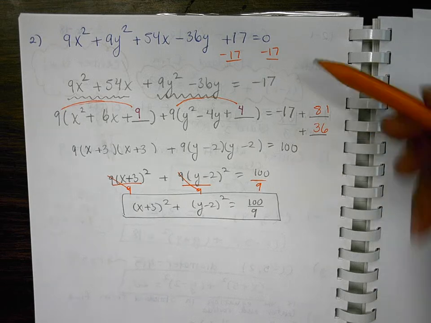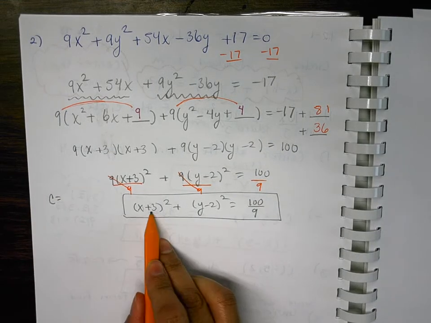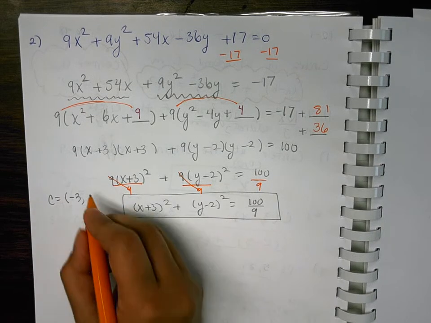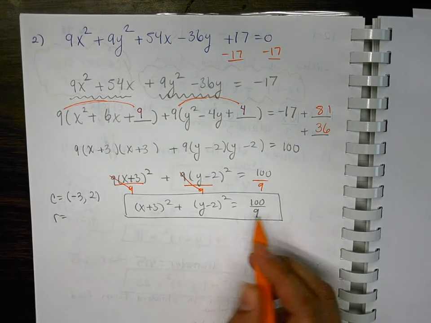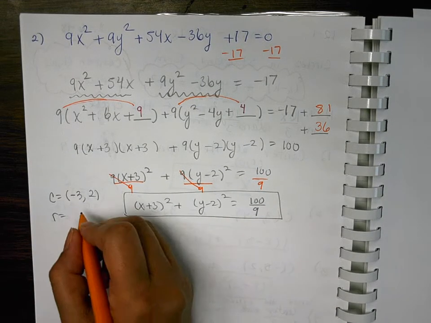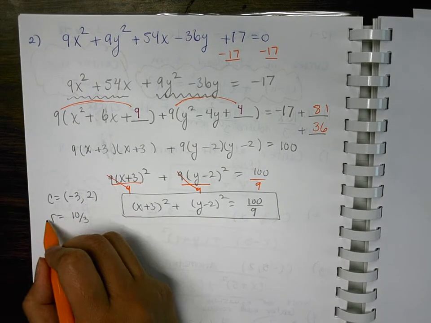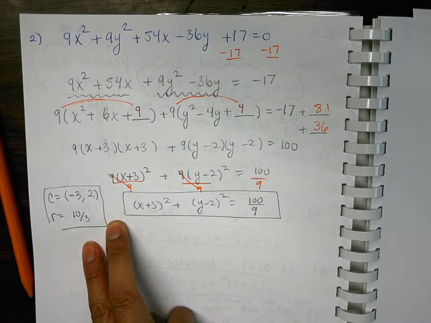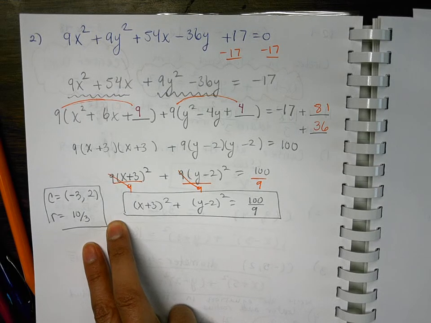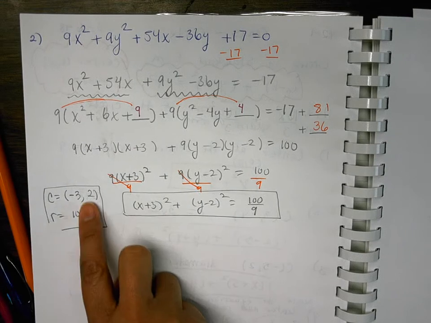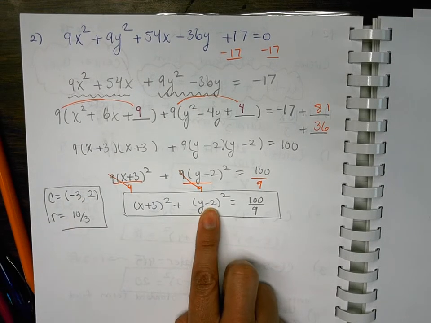All right, I'm going to write the center over here. Center is what? Positive 2. And your radius, you take the square root of the top and the bottom. Lucky for us, they're both perfect squares. What is it? 10 over 3. So you have two answers, your standard form and then your center and radius. Yes? You take the opposites of both the parentheses, so opposite of positive 3 is negative 3. Opposite of negative 2 is positive 2.